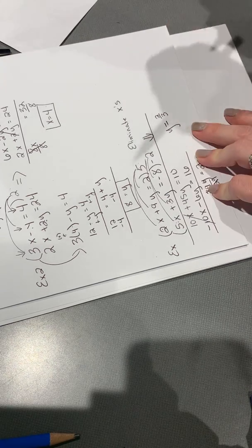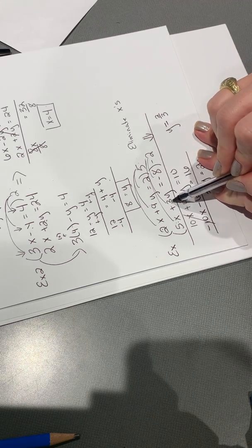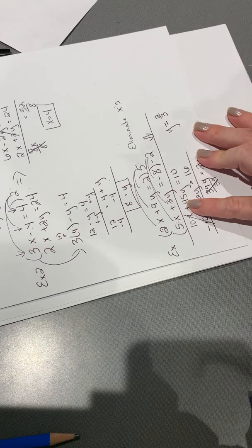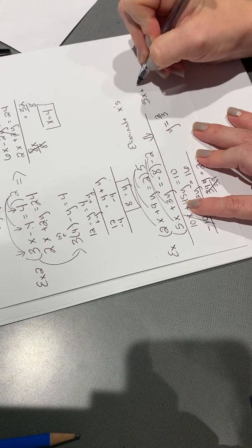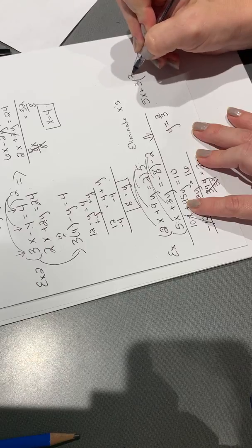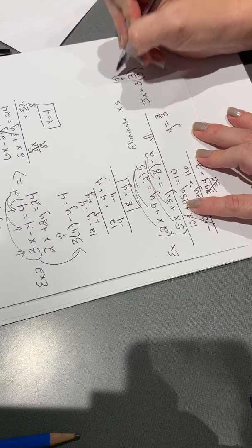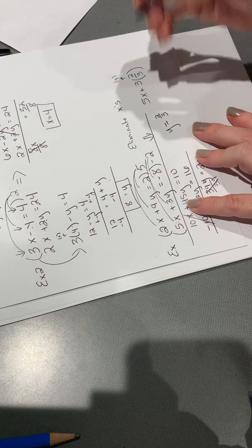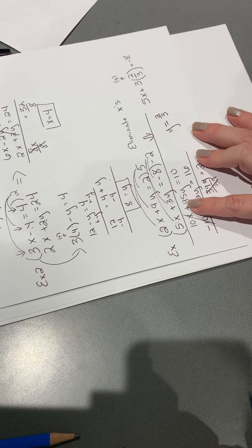And then again, pick one to plug into. I'm going to pick this one because what's going to happen is this 3 is going to cancel out with that 3. So 5x plus 3 times 2 divided by 3. Remember, this was the y, and I plugged into the y, equals -8.